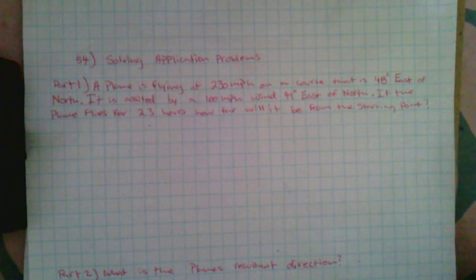Okay, all set. All right, so these are the application problems, and it's like the plane is flying, and we're just gonna go ahead and get it started. We're gonna be looking at finding how far it'll go after so many hours, and we're gonna hopefully find the resultant direction as well.